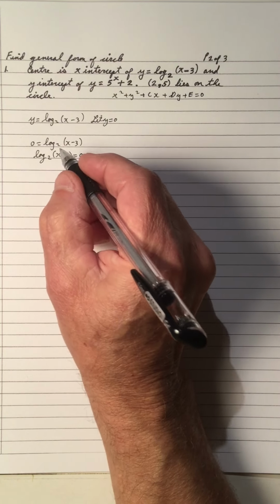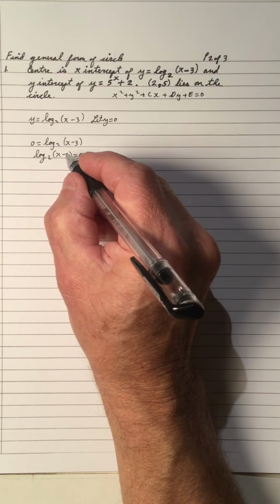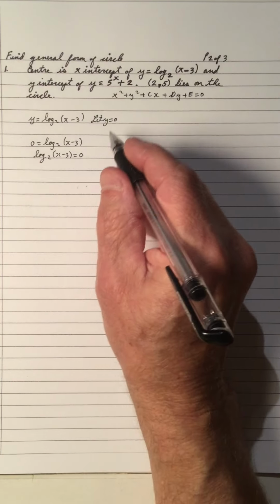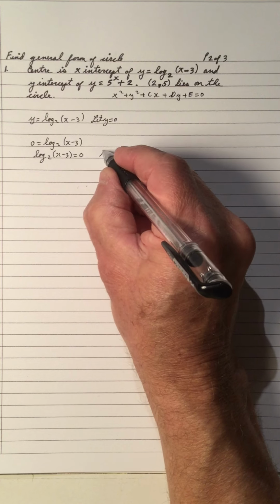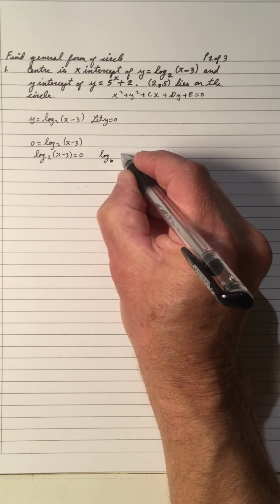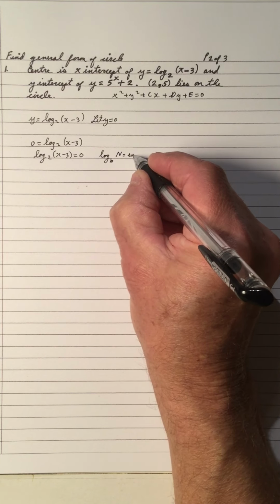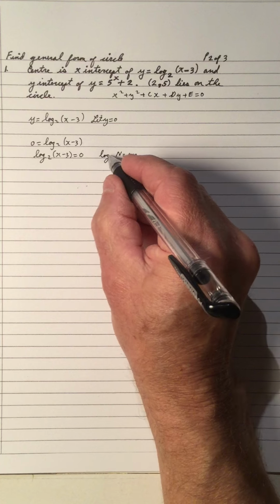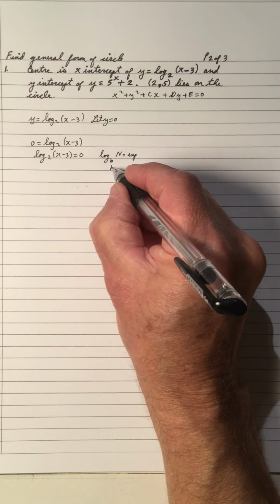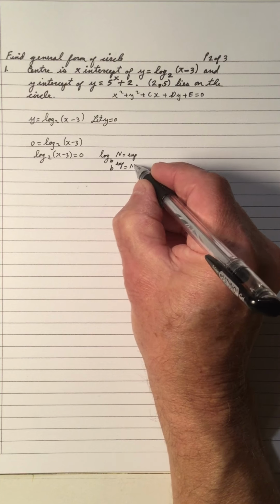Notice this is a log. In a log, this is the base, this is the number, and this is the exponent. The base raised to the exponent equals the number.